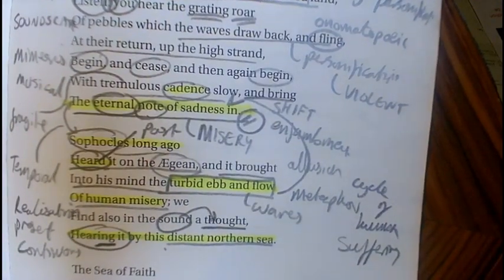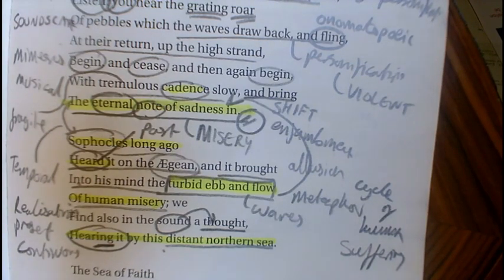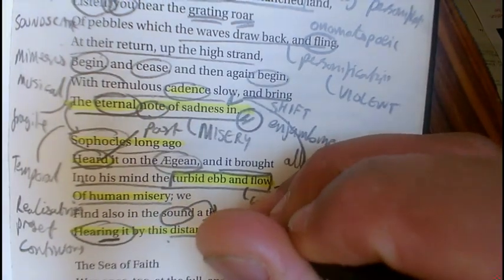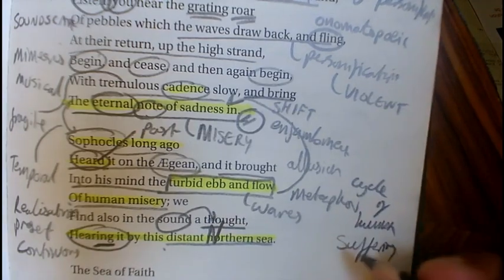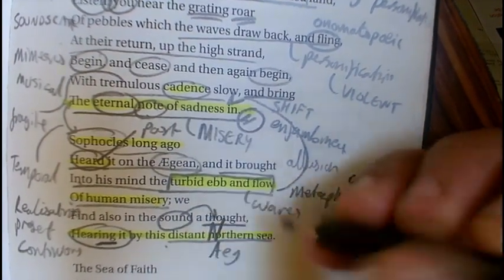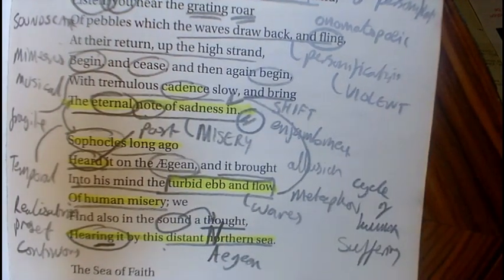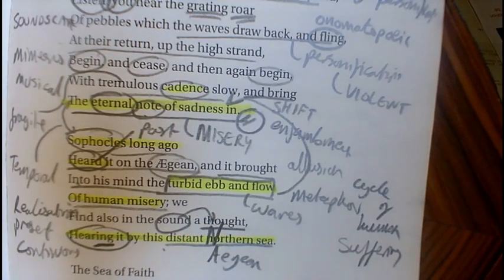And although there's a disconnect in terms of time, and although they are separated by both time and space in terms of geography, remember Arnold is, this should be capitalized really, Arnold is stood by the northern sea looking out at France, whereas Sophocles was on the Aegean. So they, even though they're looking at two different oceans, two different seas, two different lands, there's a connection between the two artists, I would argue.